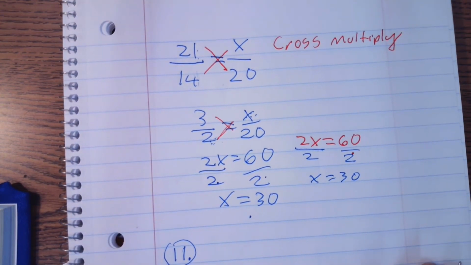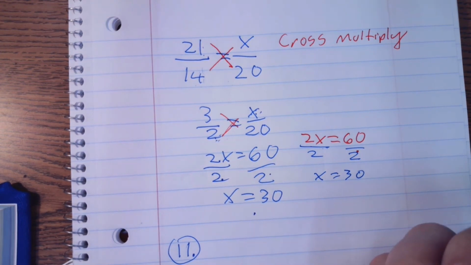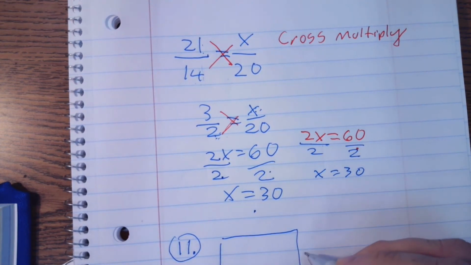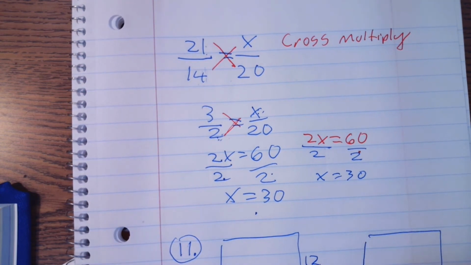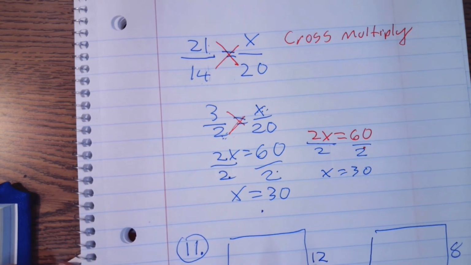All right. Where were we? 11. Find the ratio of the perimeters. Well, but how can I find the perimeter? They only give me like one number. Well, it's a rectangle. It is a rectangle, but they didn't give me enough numbers. So then you just put the x. I don't even need the x. I can do it easier. Let's find the ratio between the two sides.